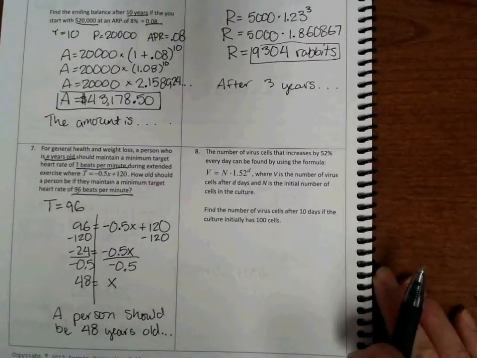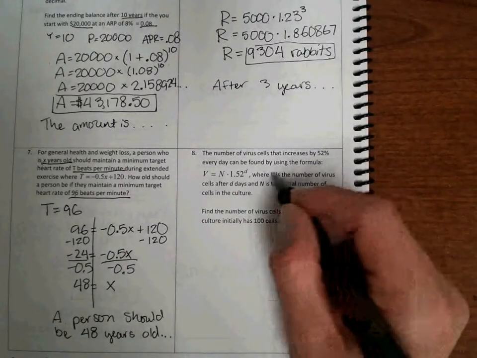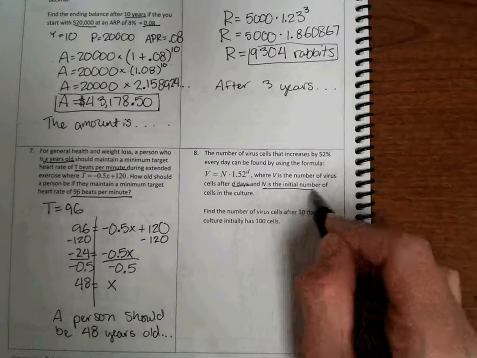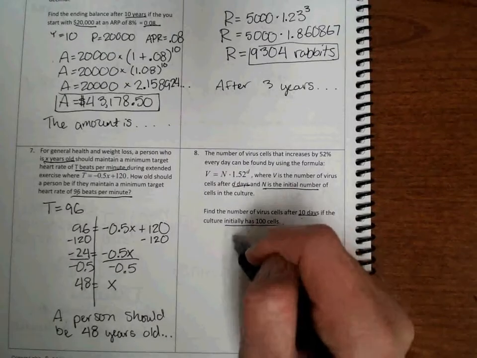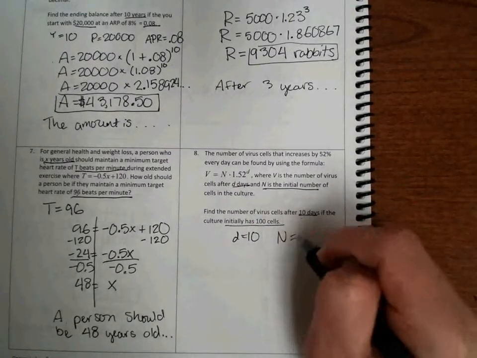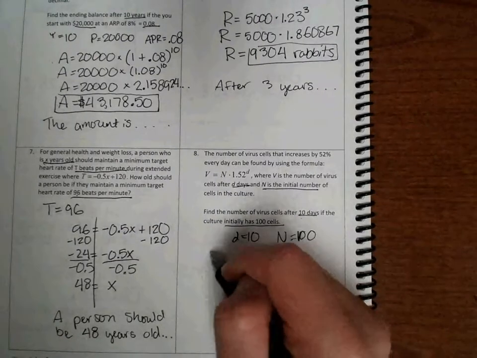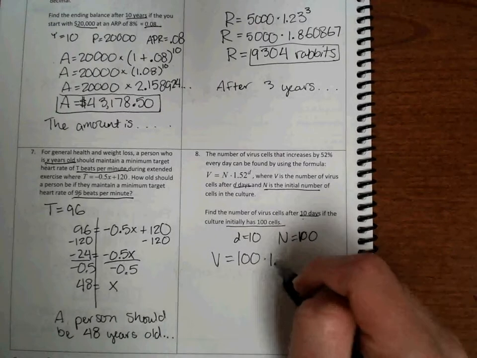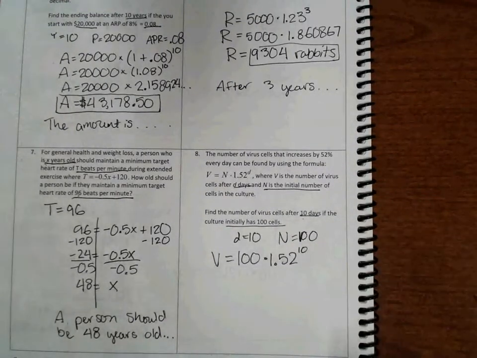Okay, moving on to number 8. We did this one in class, so I'm going to just do it real quick. V is the number of virus cells after D days. N is the initial number. They give us 10 days and initially has 100 cells. So I know D equals 10, N equals 100. So I'm plugging those in. I get V equals 100 times 1.52 to the 10th power.